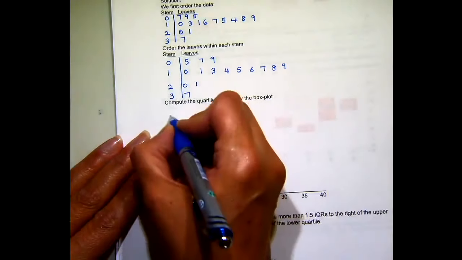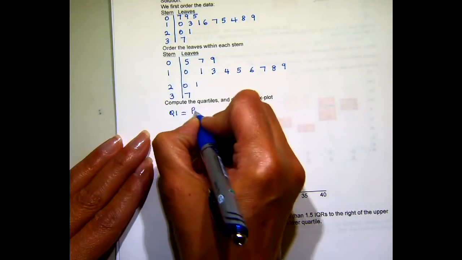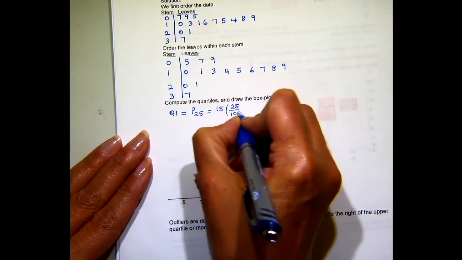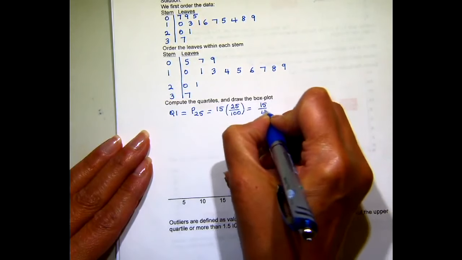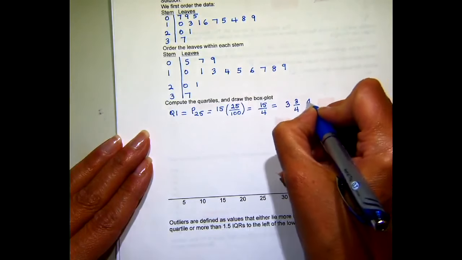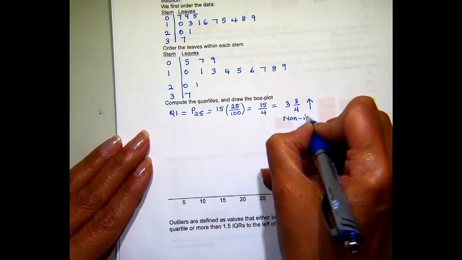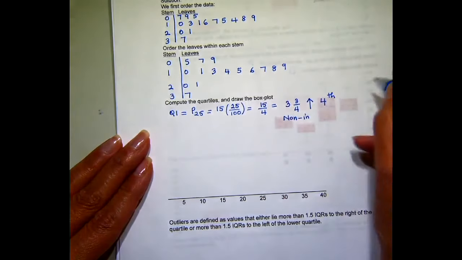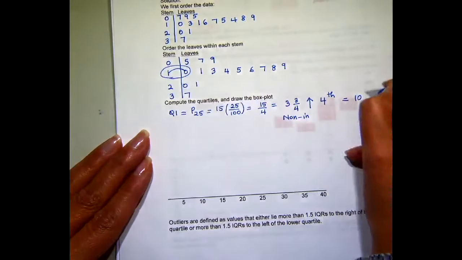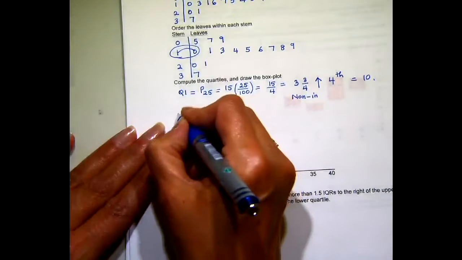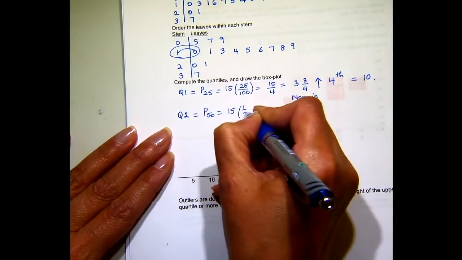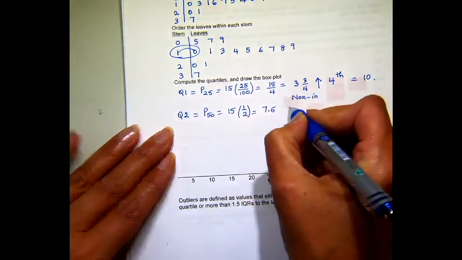Compute the quartiles. So Q1 is P25. So 15 times 25 over 100, which is 15 over 4, which is 4 3s are 12 and 3/4. It's a non-integer. Round up to the 4th ordered value, which is 10. Q2 is P50, 15 times a half, which is 7.5.